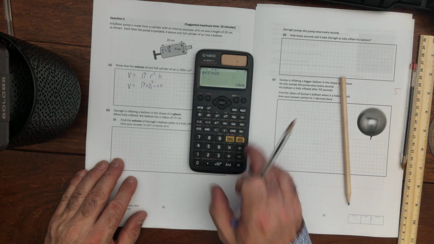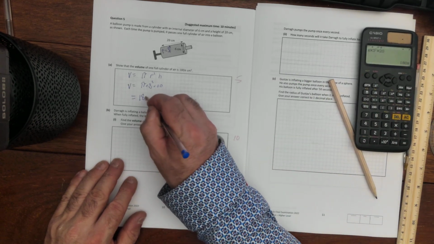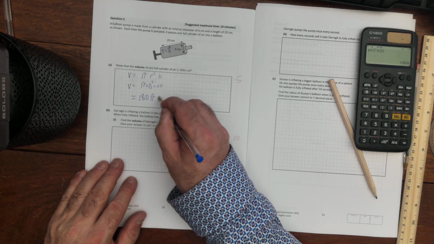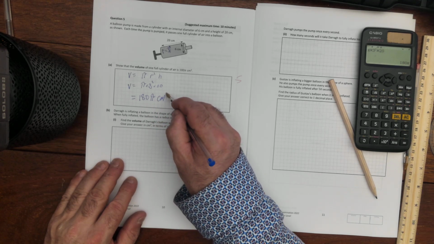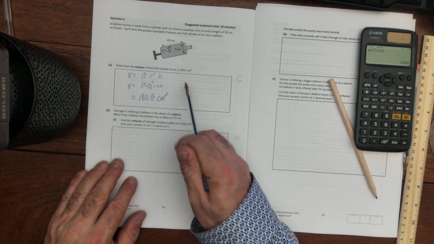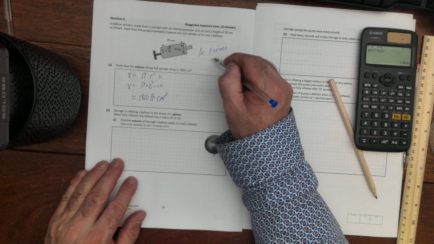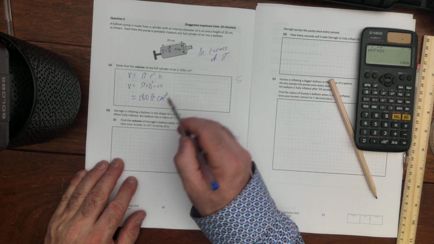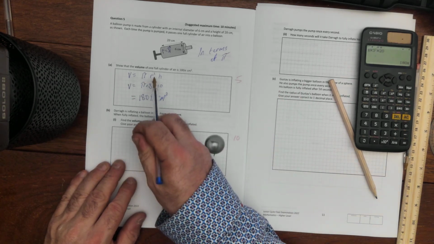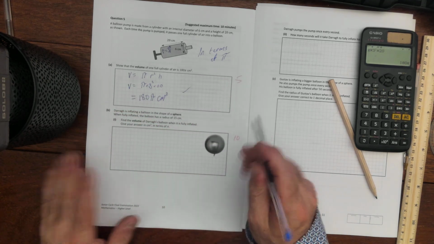Okay, I'll hit equals, and it says 180 pi in centimeters cubed. So we've given the answer in terms of pi. And we got that. So you've just shown your formula, you've shown the calculation, and the job is done. You don't need to say anything.